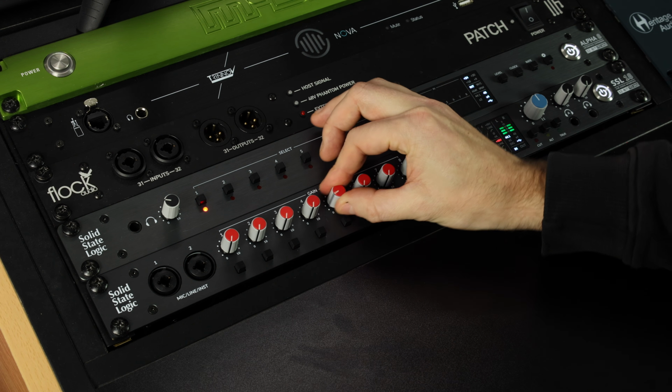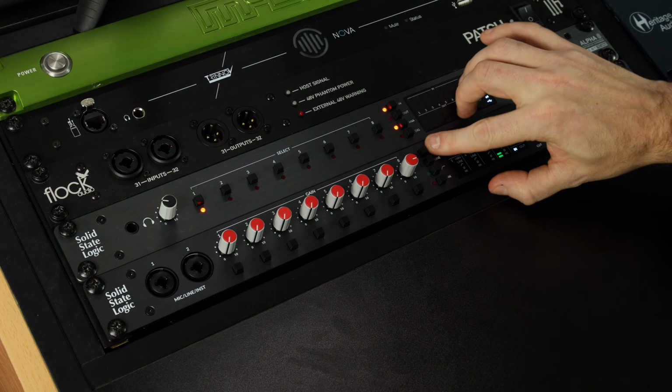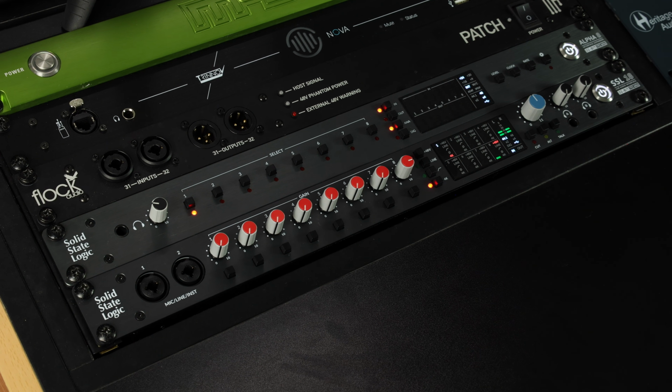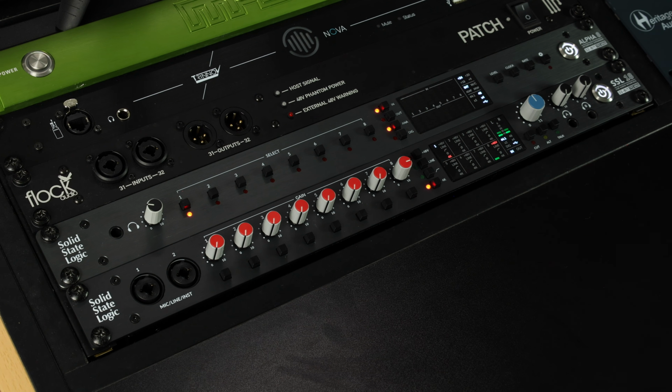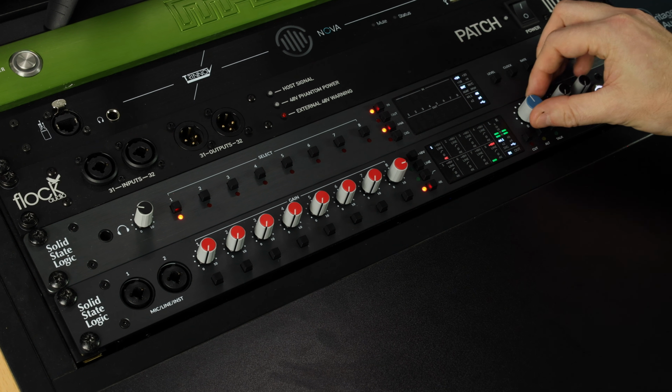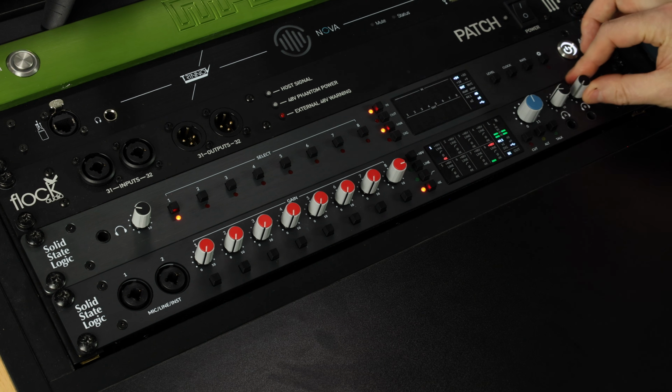The front panel gives you access to the preamp gain controls, as well as setting up phantom power, high-pass filters, and SSL's much-loved 4K enhancement, which introduces an extremely pleasing sonic characteristic reminiscent of the vintage SSL consoles. It also houses the monitor control functions, as well as a pair of headphone outputs.